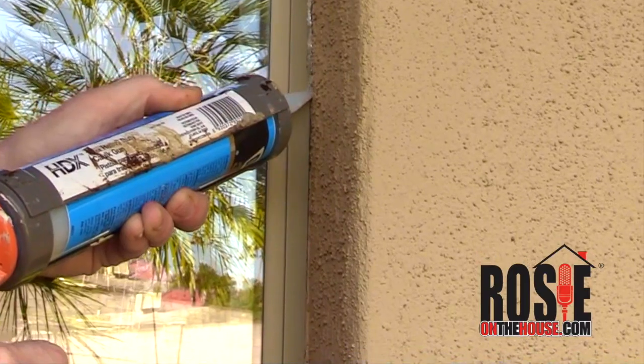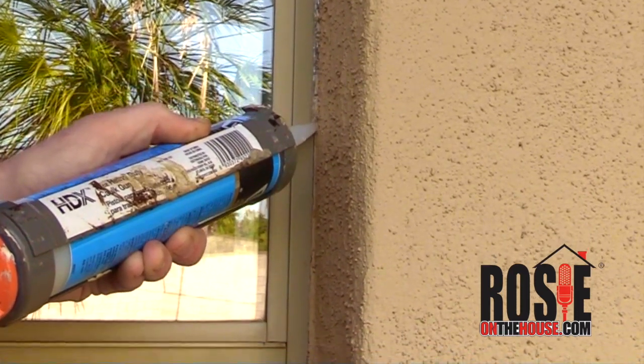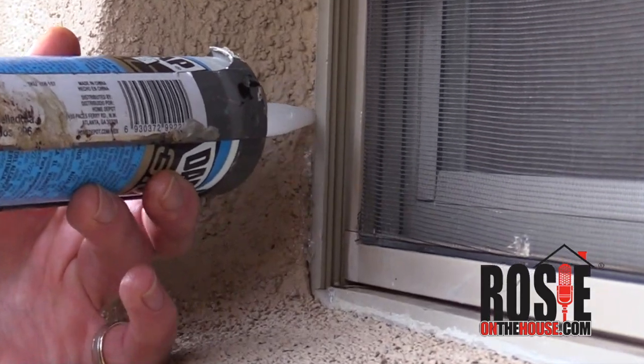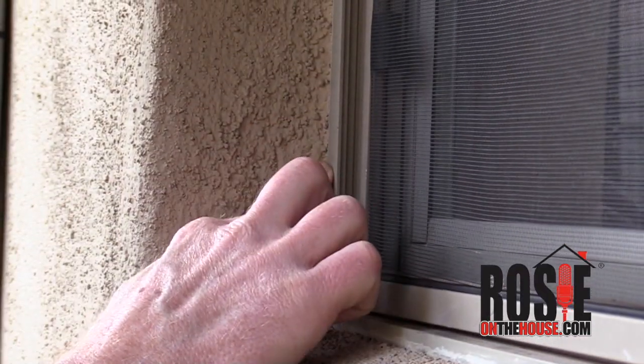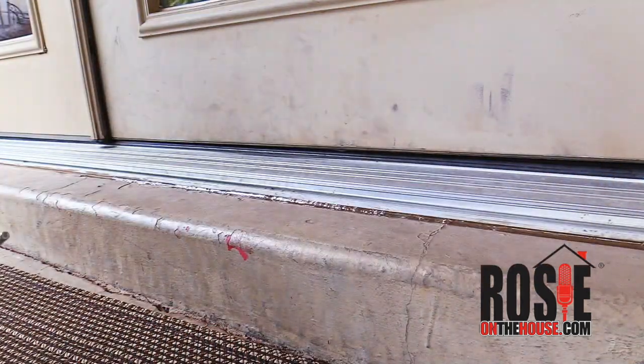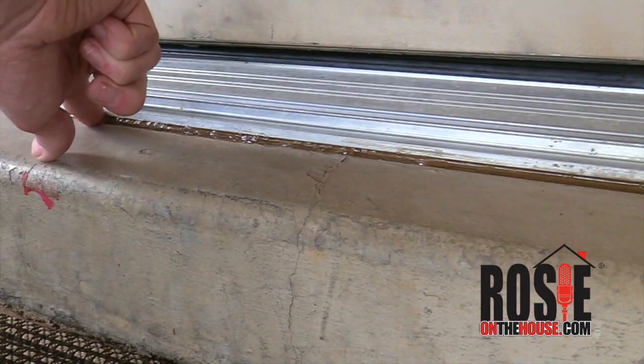Now go ahead and seal all of those cracks and gaps that you identified around windows and doors. Apply the caulking as smoothly as you can. Don't worry too much about it though. You can use your finger to wipe down that bead of caulk for a smooth finish.